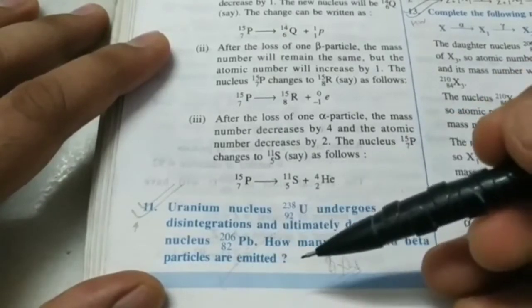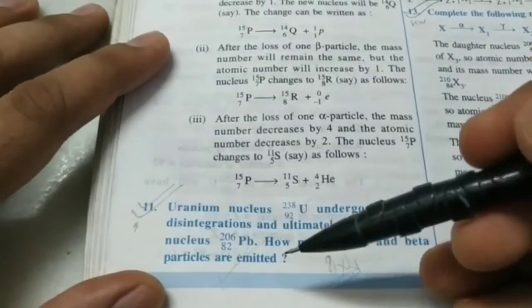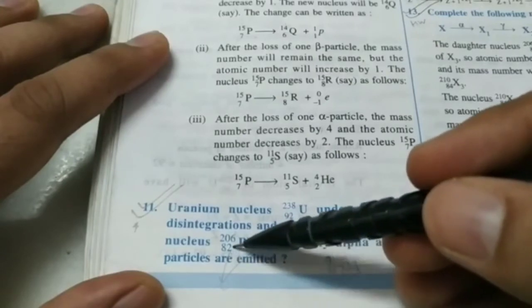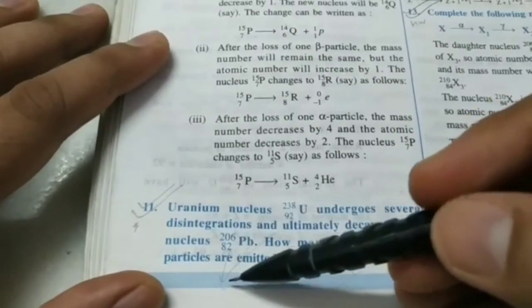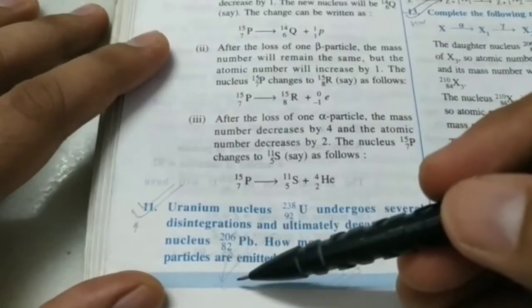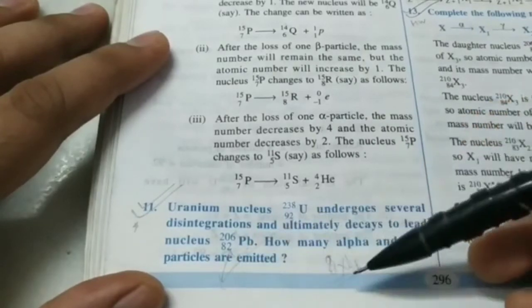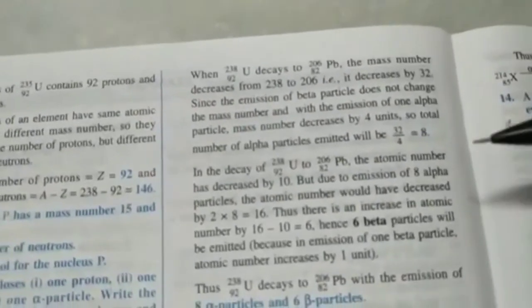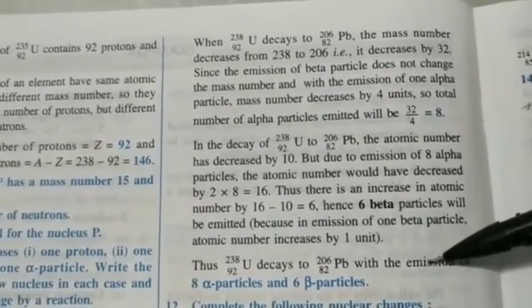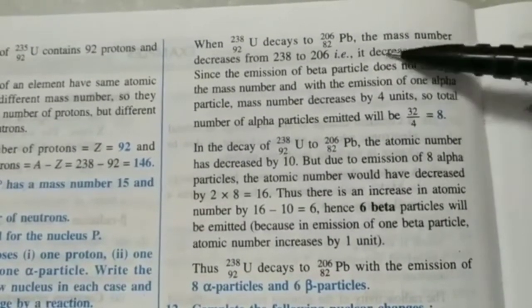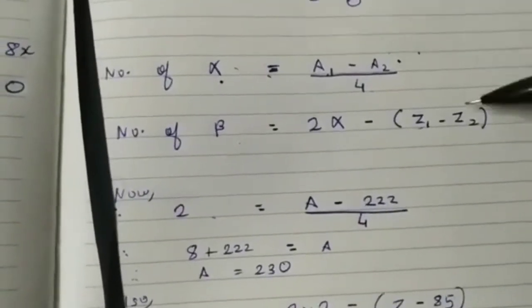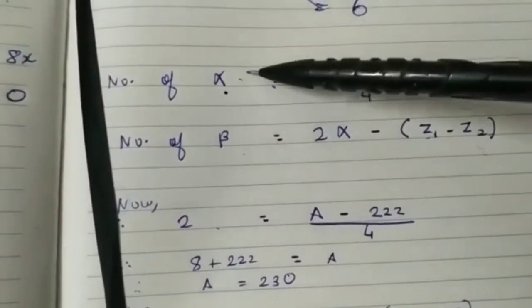That means atomic number decreased by 16. It became 76. But then the atomic number again increased by 6 and reached 82, even though the mass number remained the same. What causes an increase in atomic number? The release of beta particles. That means after 8 alpha particles were released, 6 beta particles were also released. So read this to understand the logic better, although I've just explained that. So either you can use logic, although you don't have to write all this in exam, only the final answers are enough. Try to use these two formulae in this sum to calculate the number of alpha and beta particles.